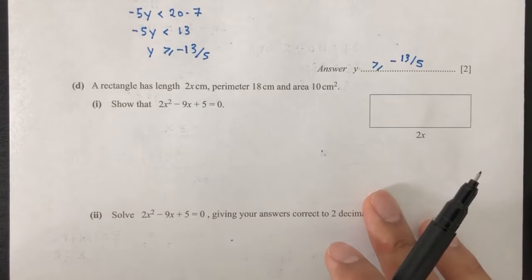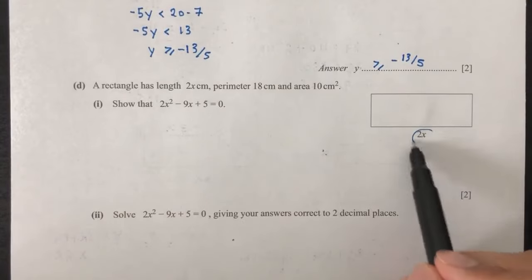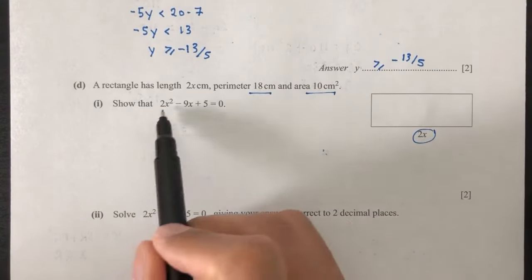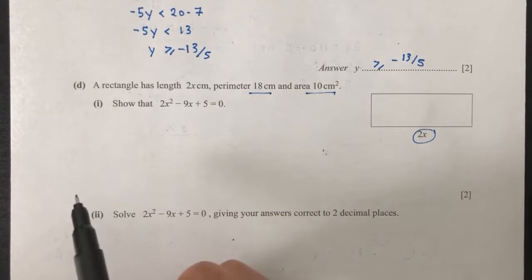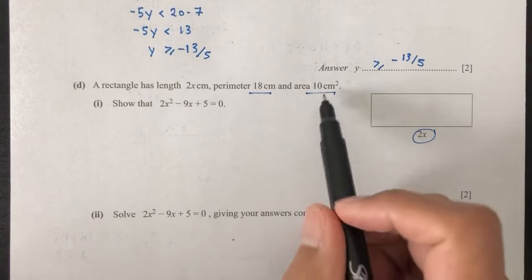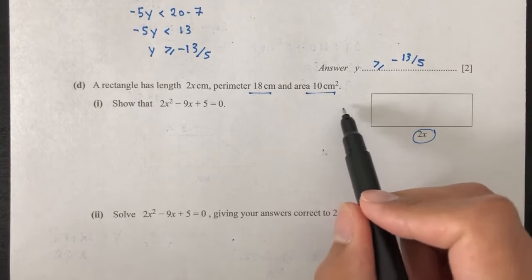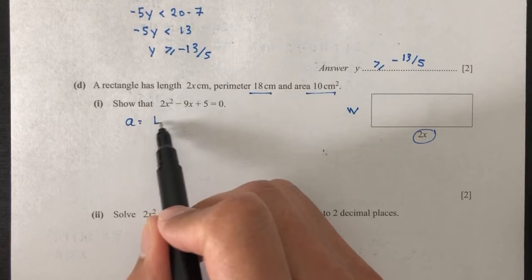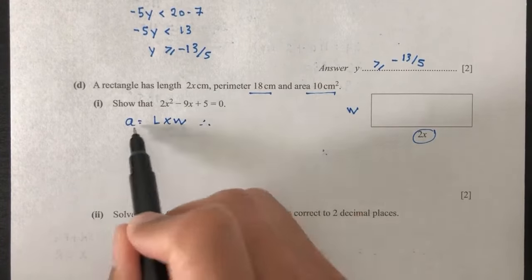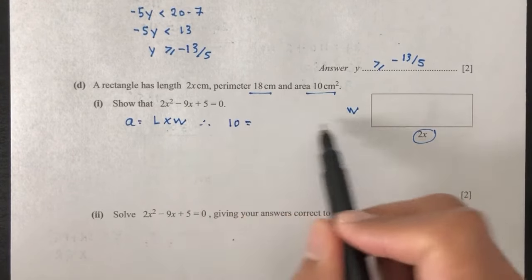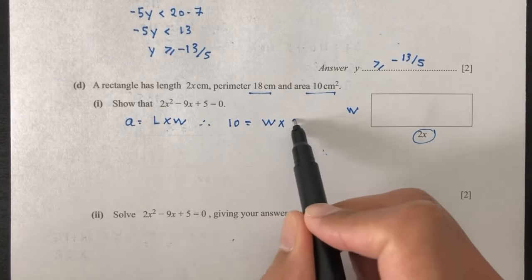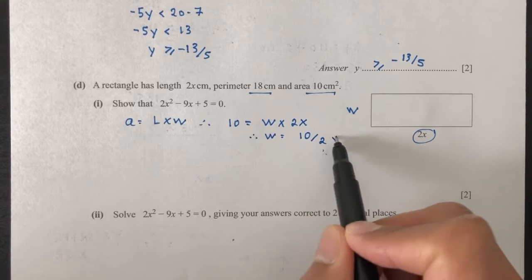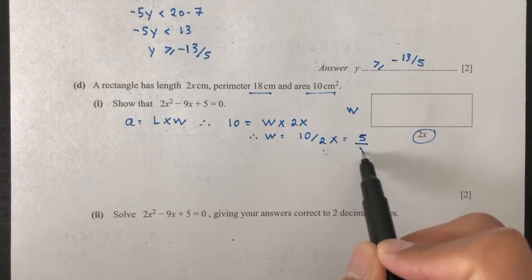This one will be a rectangle has length of 2x and has perimeter of 18 and area of 10. Show that this is the equation. So how do you find the area? So let's call the width W. So area is length times width, which is 10 equal to W times 2x. So W will be 10 divided by 2x, which is 5/x.